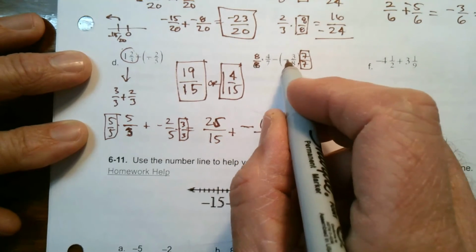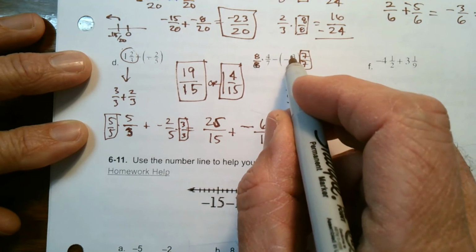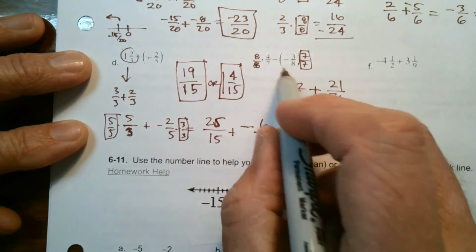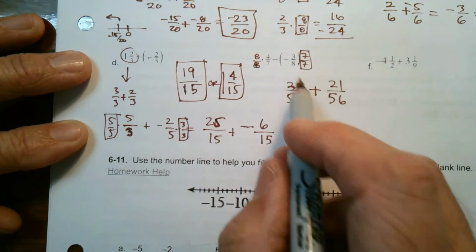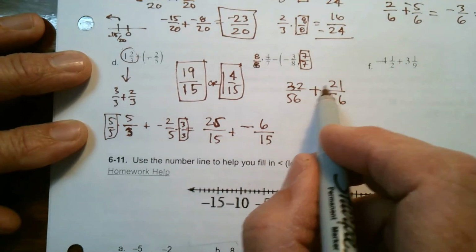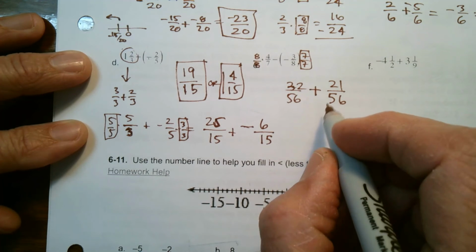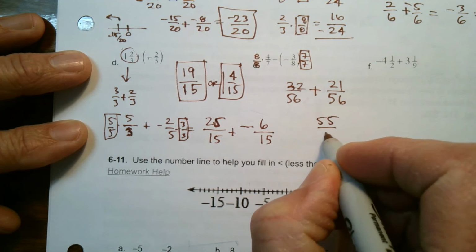And what we're doing is we're subtracting a negative. What happens when you subtract a negative? It all becomes just addition, right? It's minus a negative, so adding the opposite changes it all to be adding a positive. So those two add up to be 55/56.